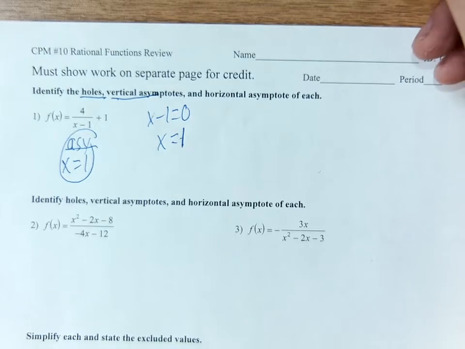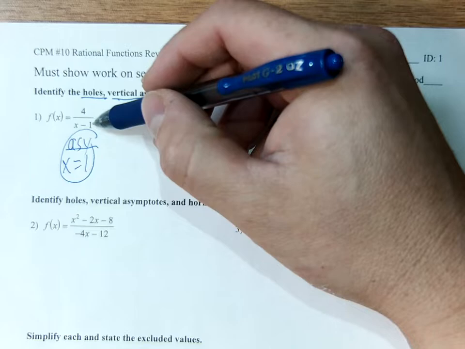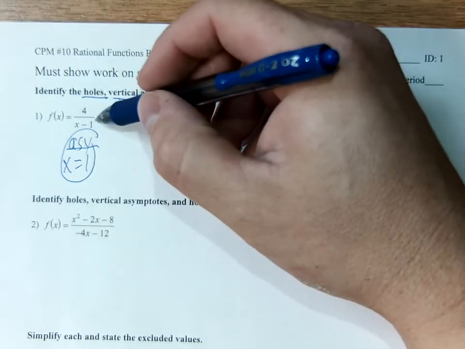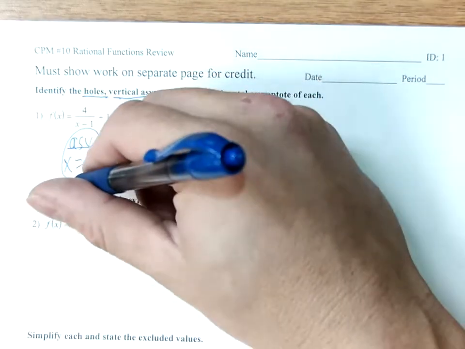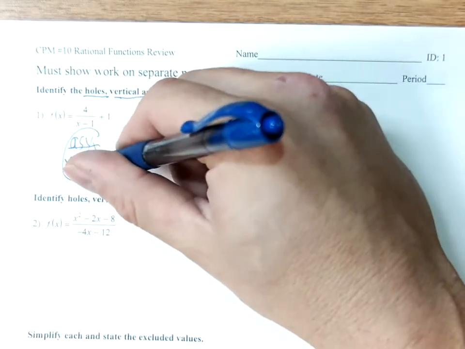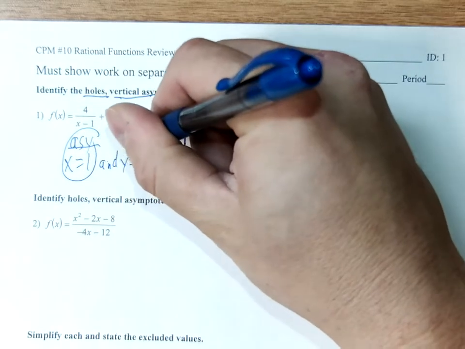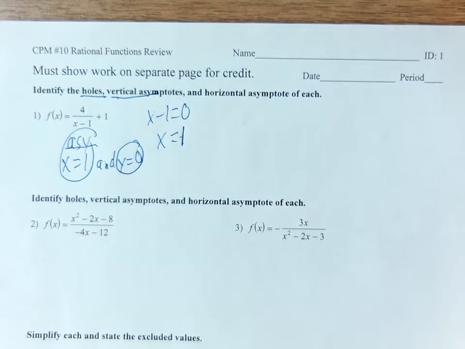Horizontal asymptotes. You're looking for if the denominator is higher degree than the numerator, or if they're equal degrees. Well, in this case, the denominator is higher degree. So that means I got a horizontal asymptote at y equals 0. Two asymptotes here. Alright, next question, same questions.